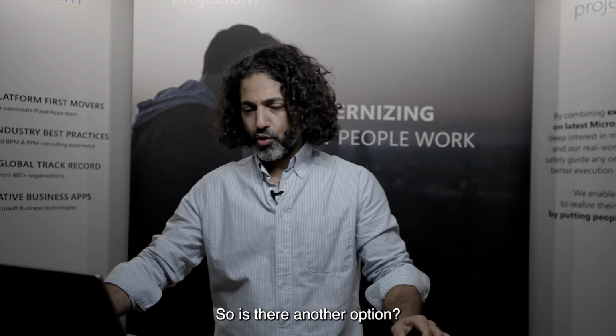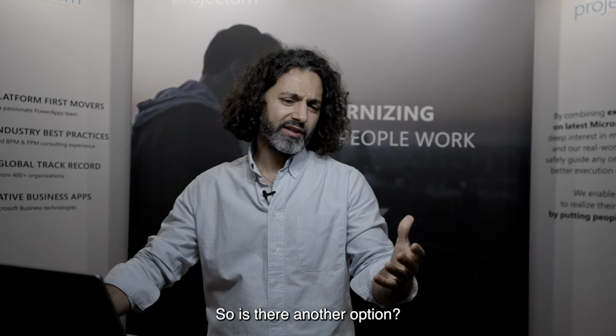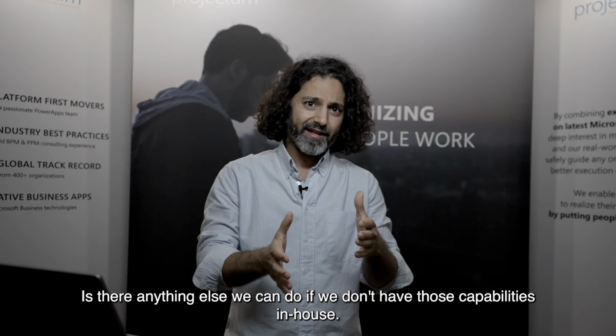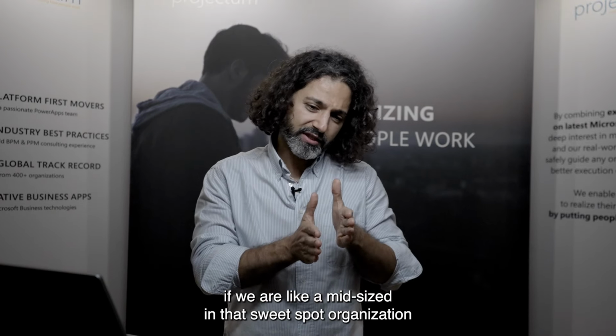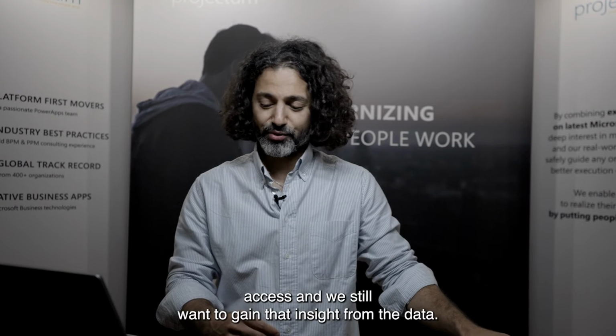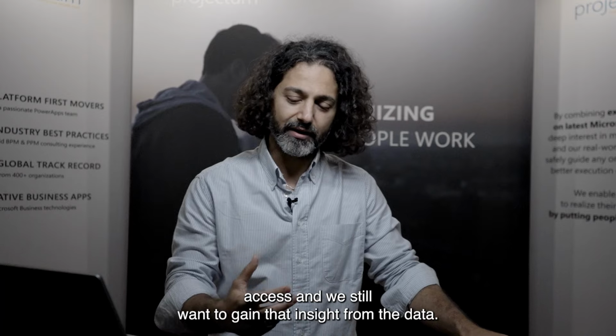So is there another option? Is there anything else we can do if we don't have those capabilities in-house? If we are a mid-sized organization in that sweet spot, and we still want to leverage that access and gain insight from the data?